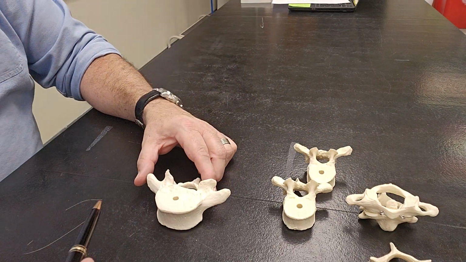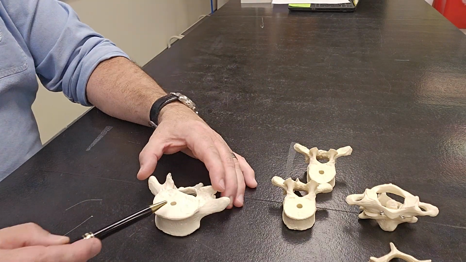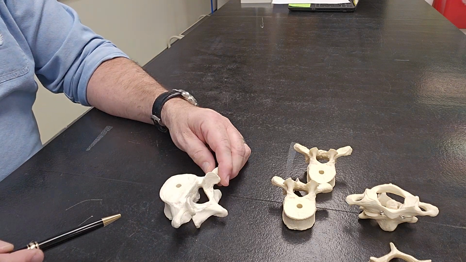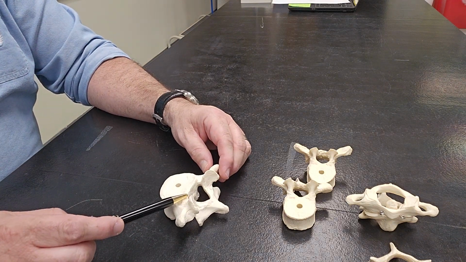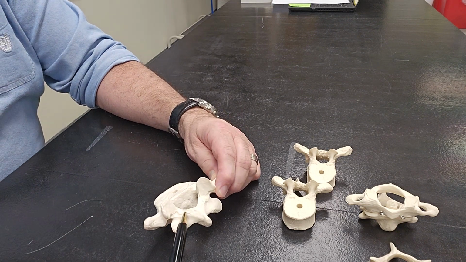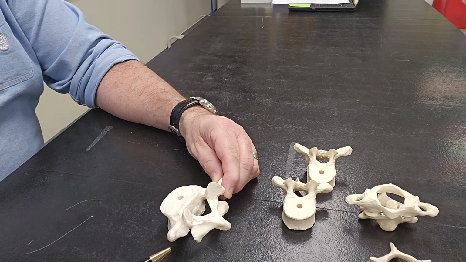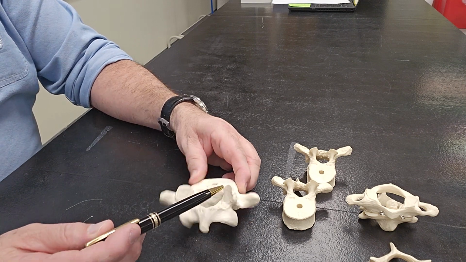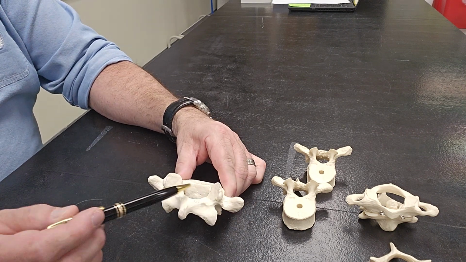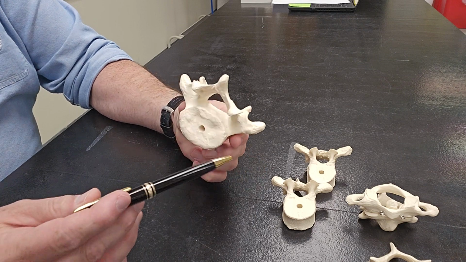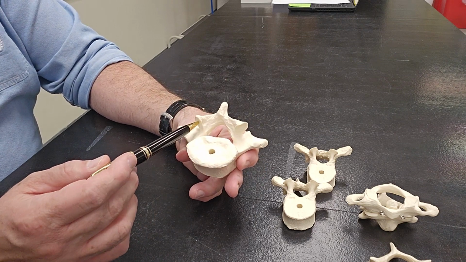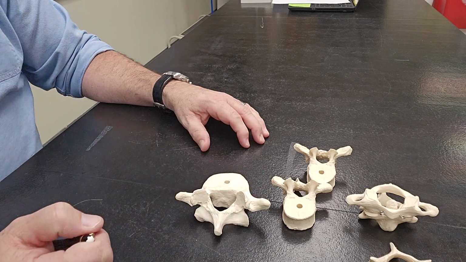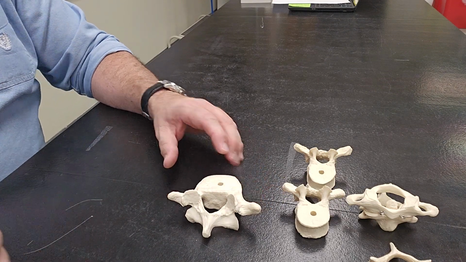And lastly, we have here a lumbar vertebra. So here we have the vertebral body of this lumbar vertebra. As we look at the lateral view, we can see here's the pedicle, here's the lamina, spinous process, transverse process, and here we have superior articulating facets, inferior articulating facets, vertebral foramen of this lumbar vertebra. Very good.